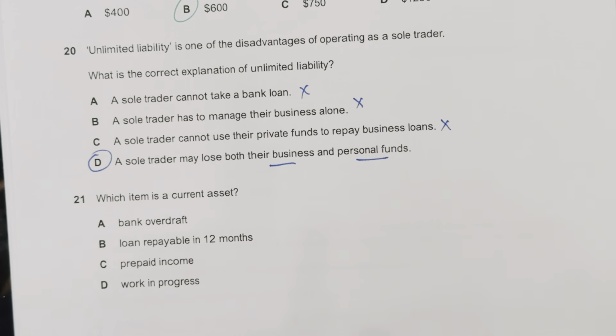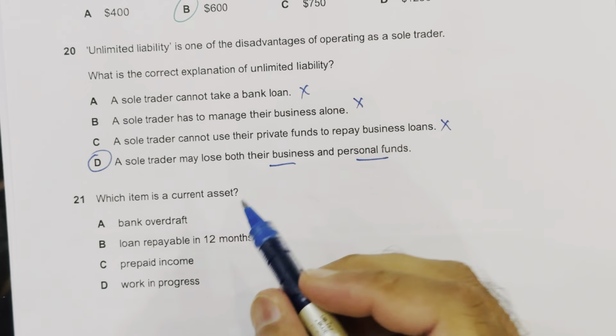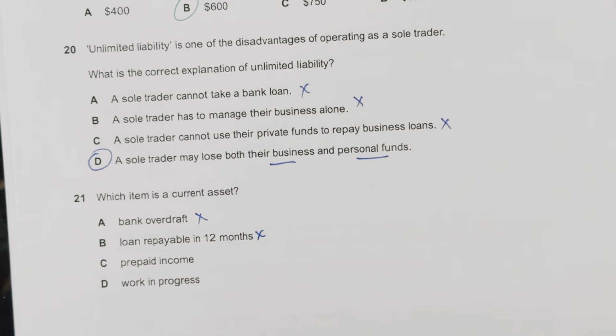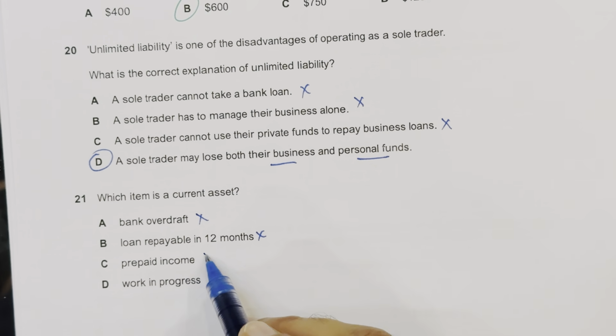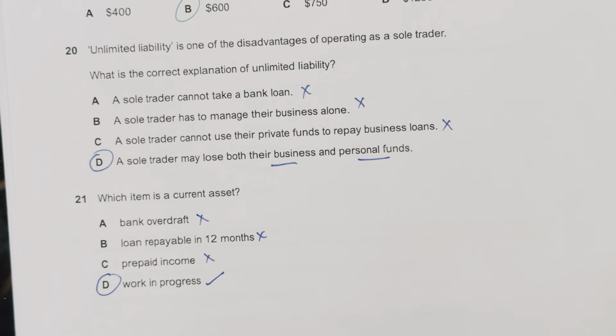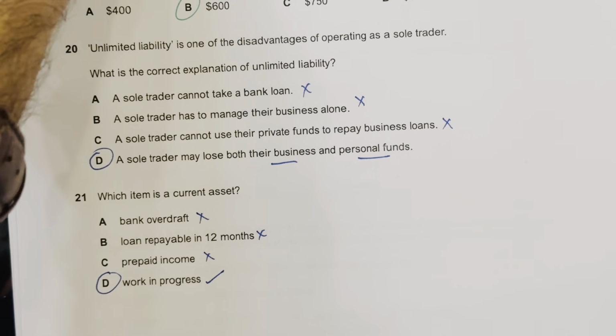Moving to 21. Which item is a current asset? This is very easy. Bank overdraft is a current liability. Loan repayable in 12 months, this is a current liability. Prepaid income, that is not a current asset. And work in progress, this is a current asset. So option number D is the right answer.